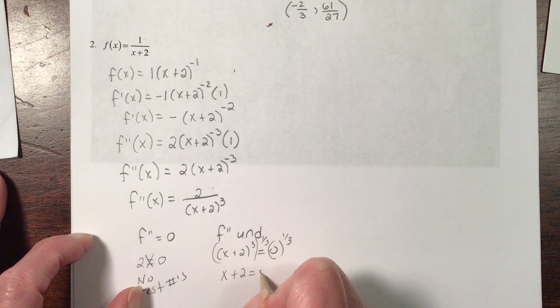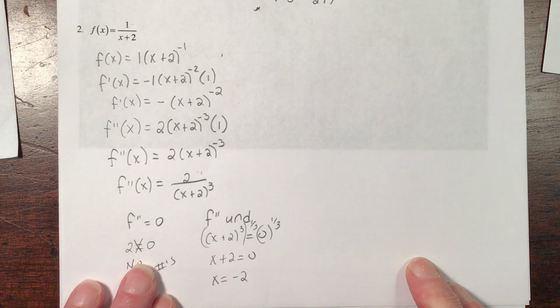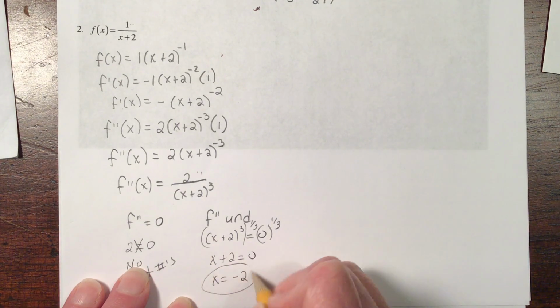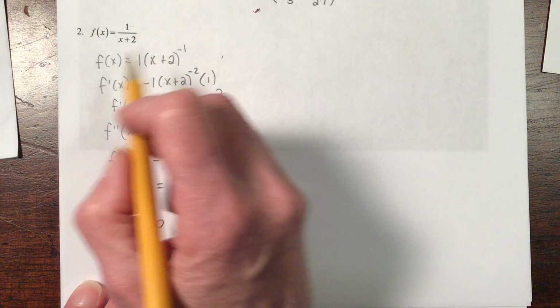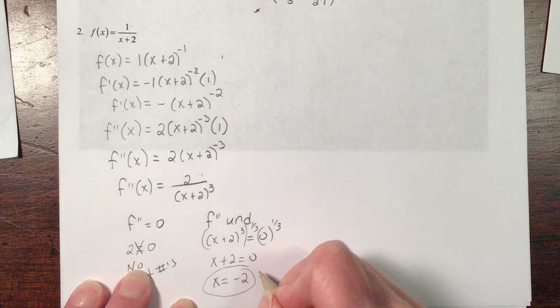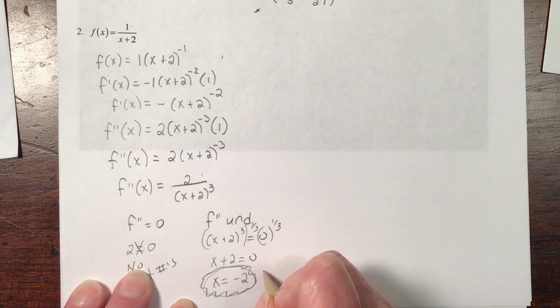X plus 2 equals 0. So it's going to be undefined when x equals -2. But if we look at this and we plug it back into the original, it's undefined in the original. So remember, technically, this is not a test number, but we still have to test it.